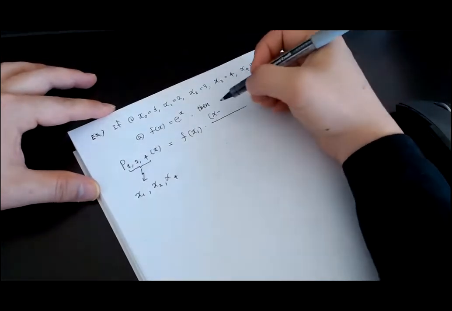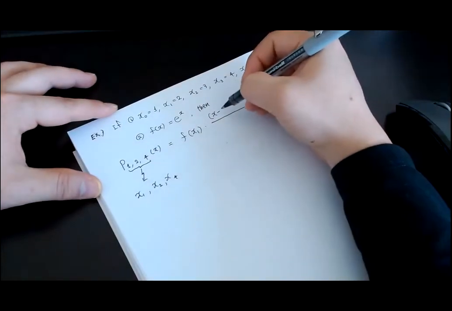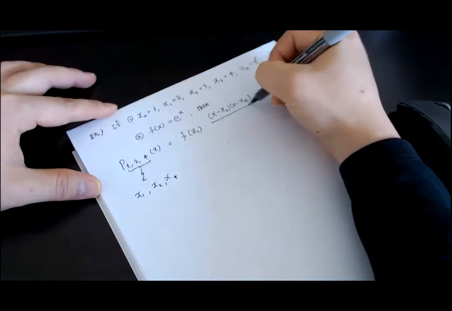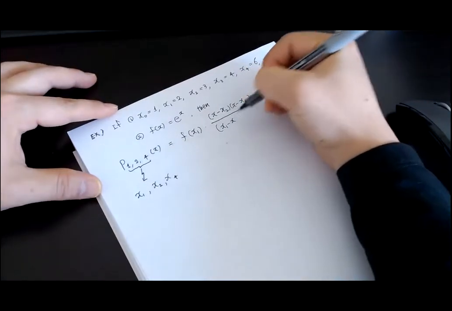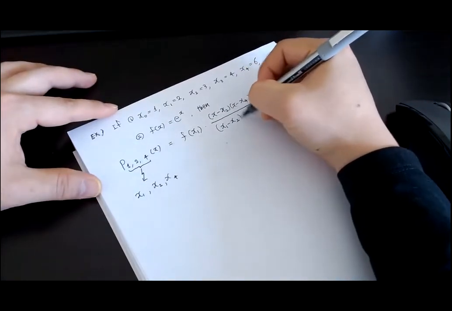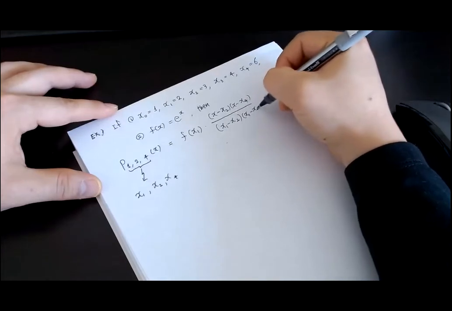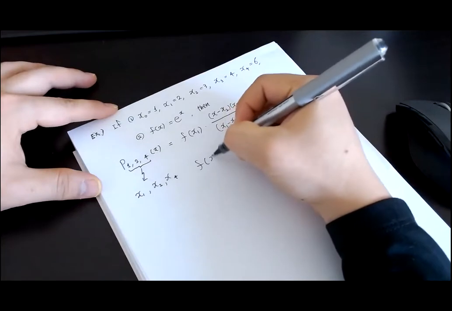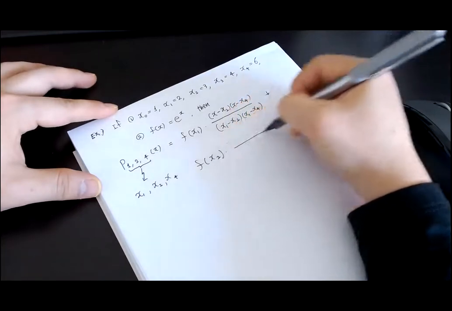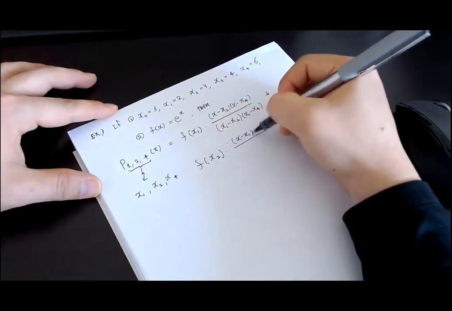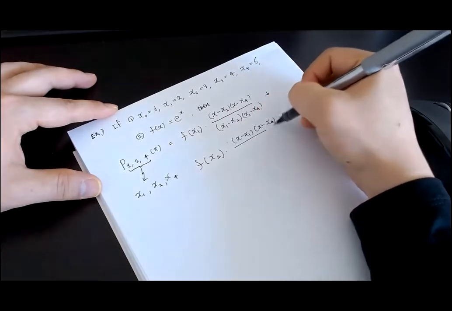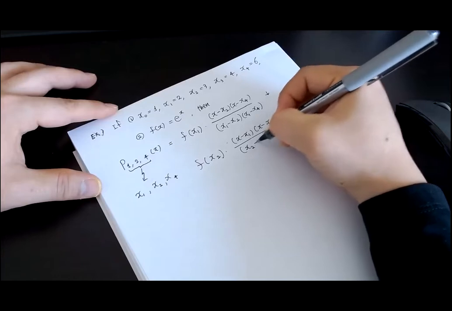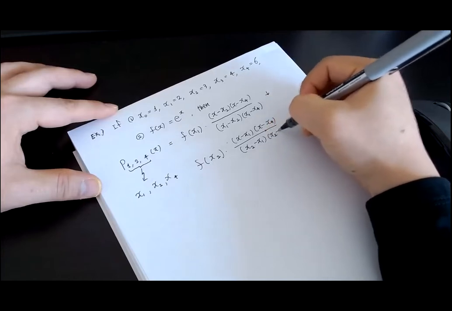So x minus x2 times x minus x4, over x1 minus x2 times x1 minus x4. And plus f of x2 times x minus x1 times x minus x4, over x2 minus x1 times x2 minus x4.